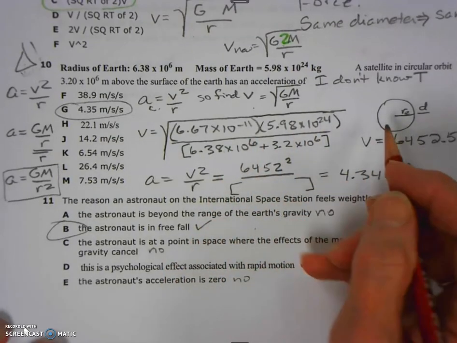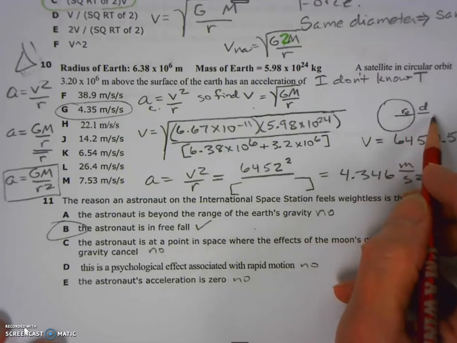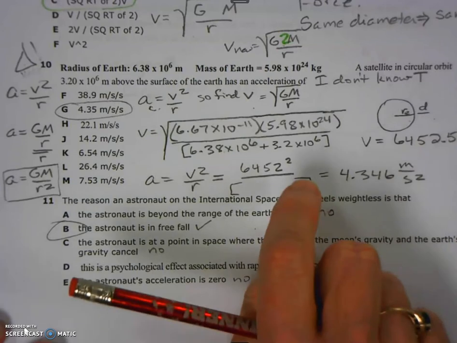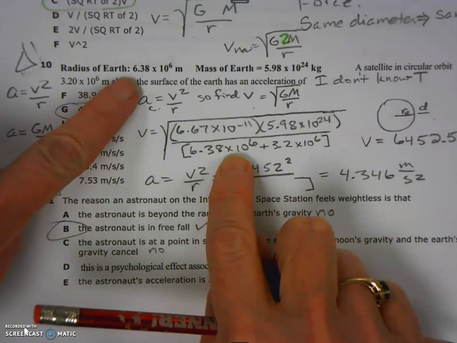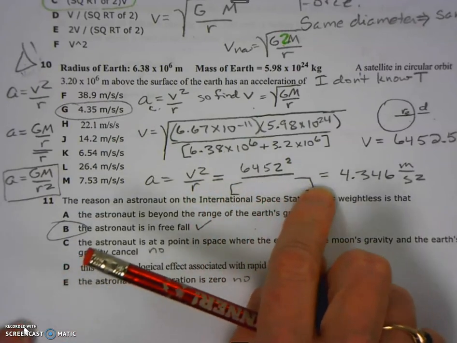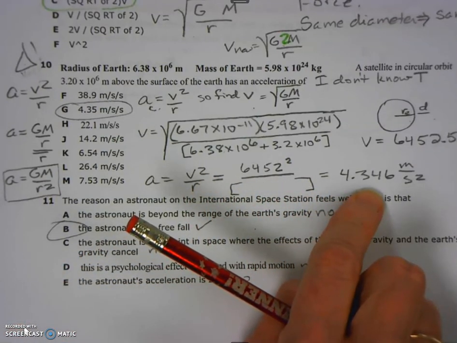So draw a picture. It's going to be the radius of the Earth plus the distance above the surface. So that's what you can see here. There is the distance above the surface. There is the radius of the Earth as given in the problem. And so I just plug and chug in my calculator and I get 4.3-ish meters per second squared.